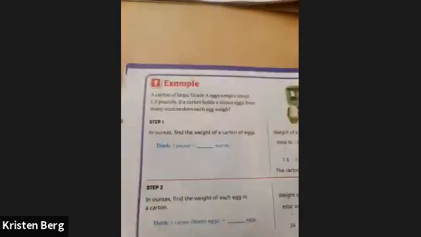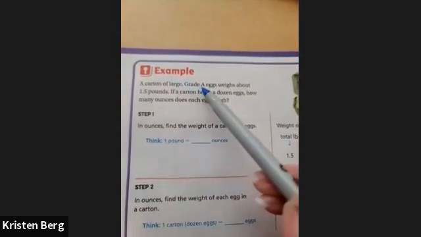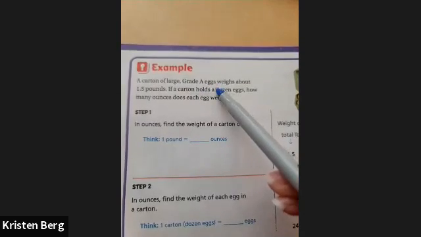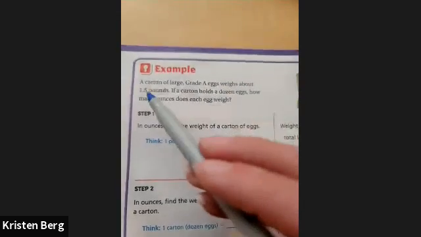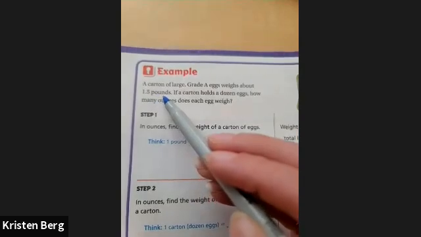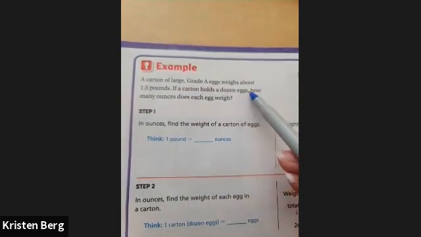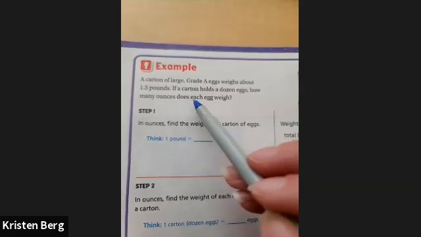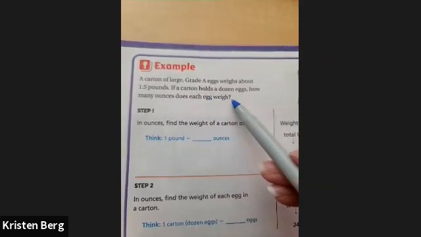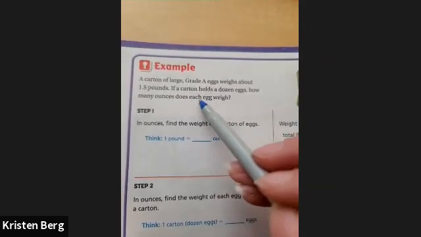All right, next. It says a carton of large grade A eggs weighs about 1 5/10 pounds. If a carton holds a dozen eggs, how many ounces does each egg weigh? That each means 1 egg.